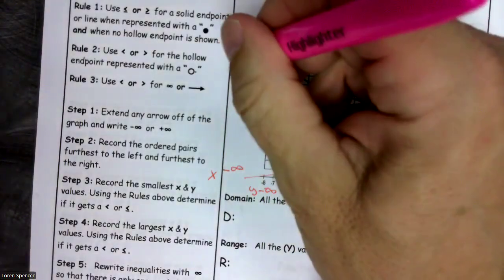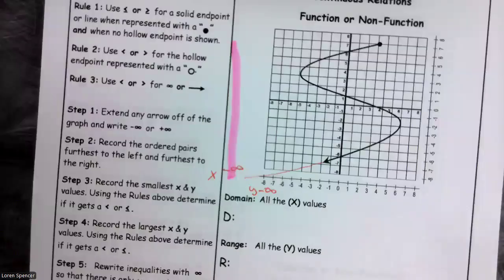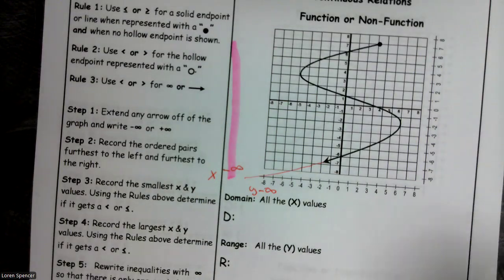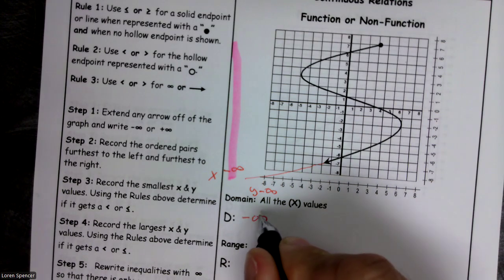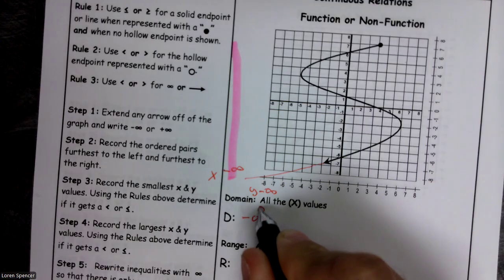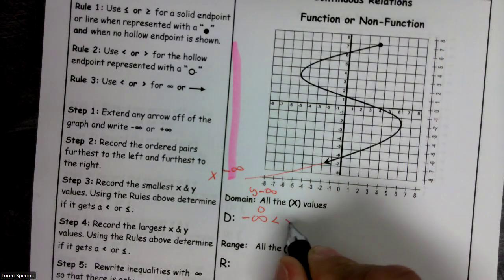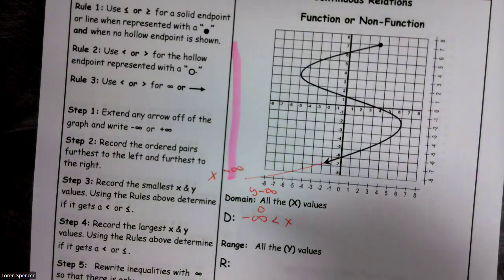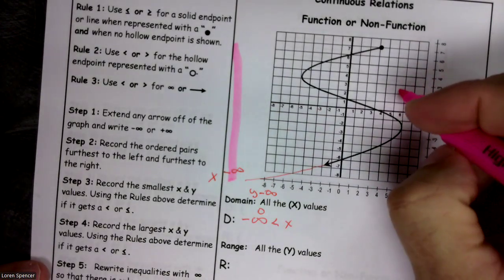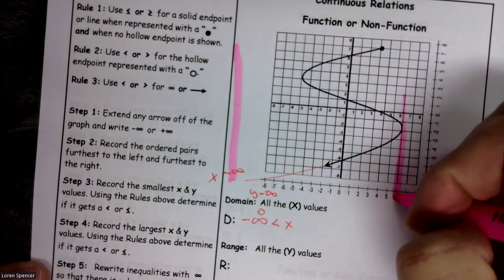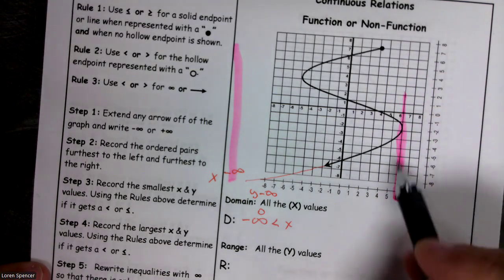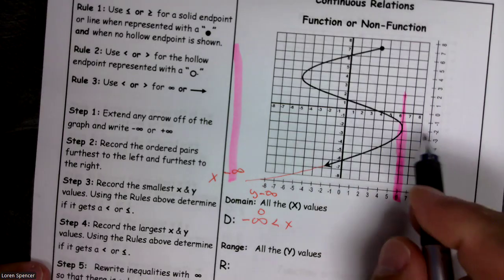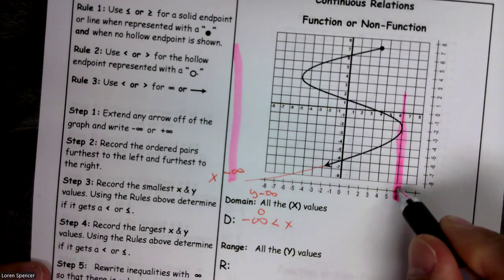When I start with the x, I'm starting off the graph at negative infinity. Remember, these act like a hollow, so this is going to be negative infinity less than x. Then furthest to the right is at 6, and this is a solid.